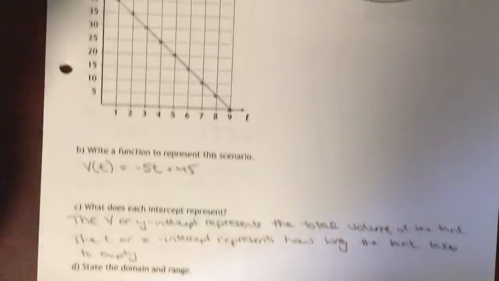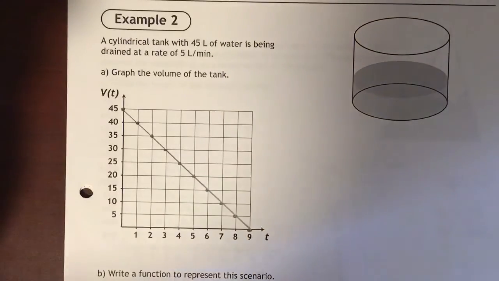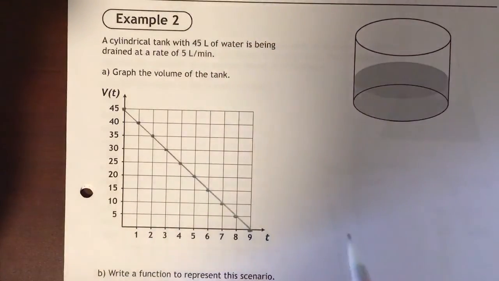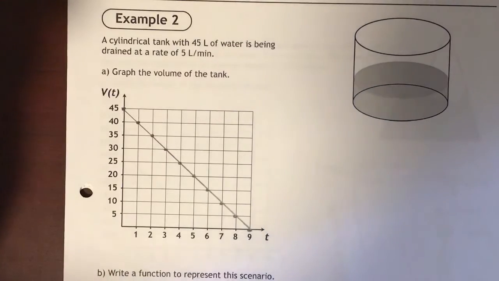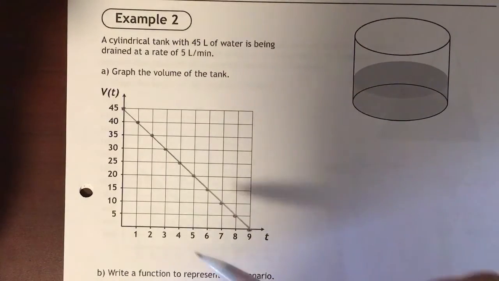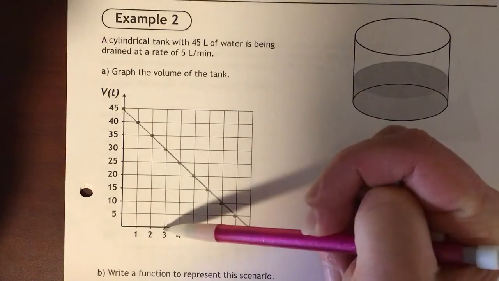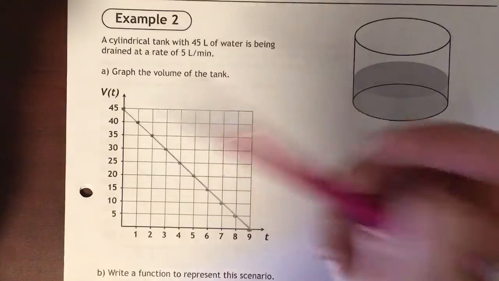Here, write the function to represent this, where we've got our cylindrical tank draining, so that's why it's going down, because it's going to have a negative slope. And here, so we're starting with 45. There's that 45. That's our y-intercept. That's our constant. And then our slope is for every 1 minute. So for every increase of 1 along the x-axis, we're going down by 5 units on the y-axis.